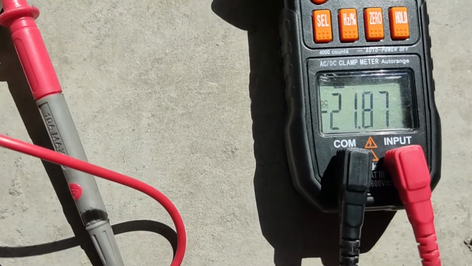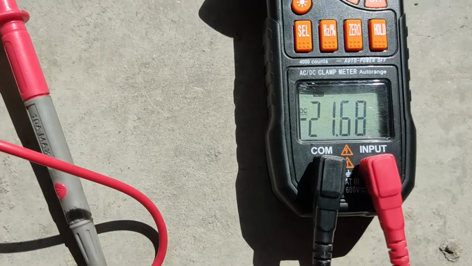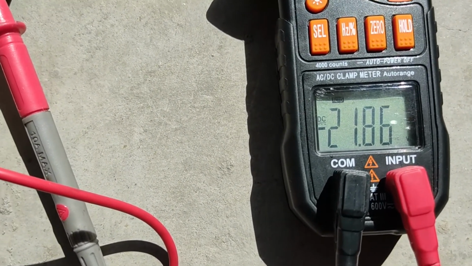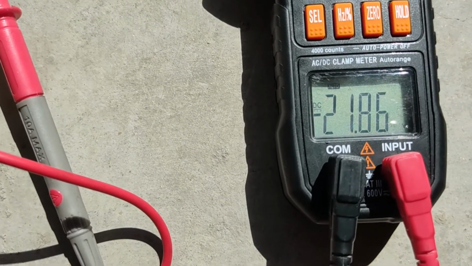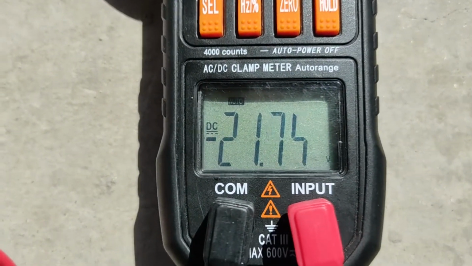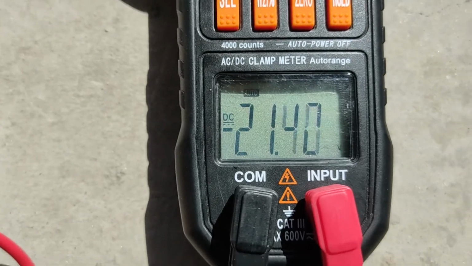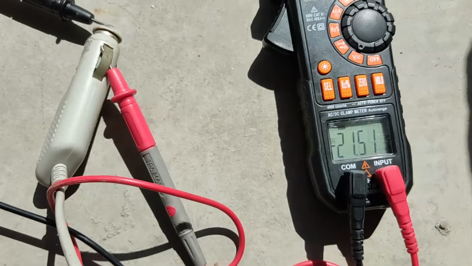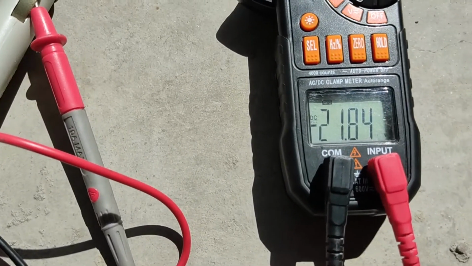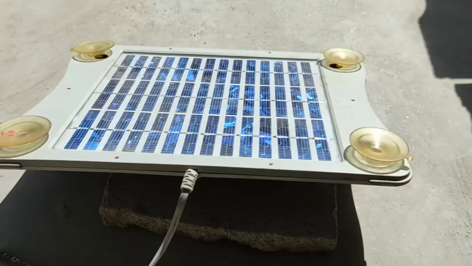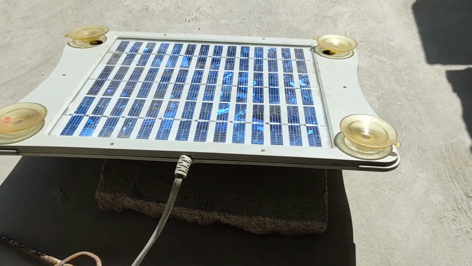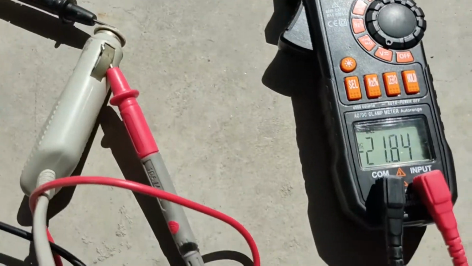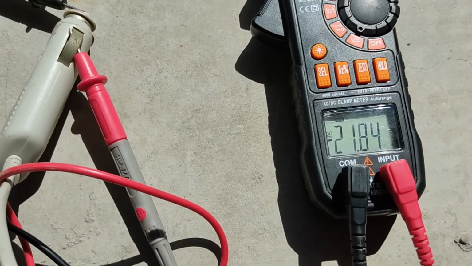As you can see, we're getting 21.86 volts of direct current. You can see that there's a negative sign. That is just the polarity, which means that we connected the multimeter terminals backwards, but it serves for the purpose of knowing the voltage. What we're going to do next is we're going to simulate dust on the solar panel and see how the efficiency lowers.